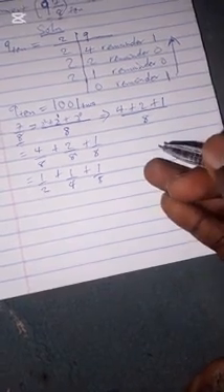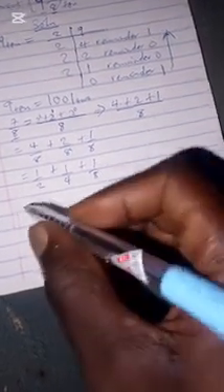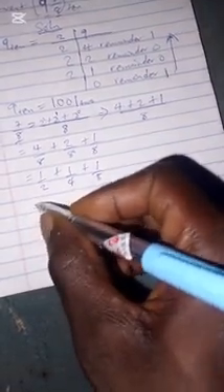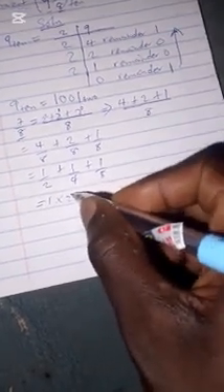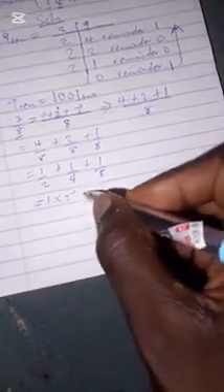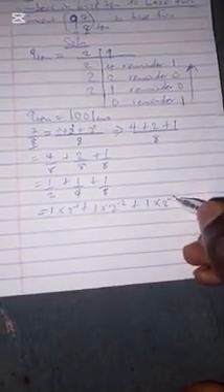From here, let's proceed. Equals 1 times 2 raised to the power of minus 1 plus 1 times 2 raised to the power of minus 2 plus 1 times 2 raised to the power of minus 3.